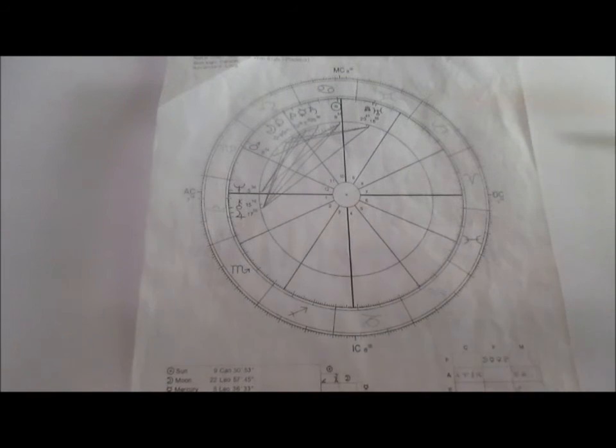So right here, hopefully you can see, and if you can't, you will notice in your chart that the axis, the two lines that we looked at in the beginning that split the circle into 4 parts, are usually marked bold so that you can distinguish them from the other lines. And right here at the top, which is the midheaven, we have our sun touching the line.